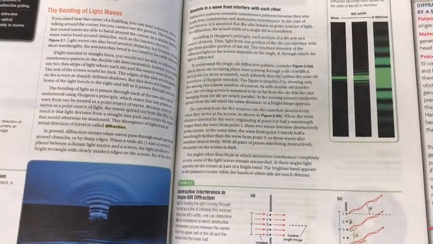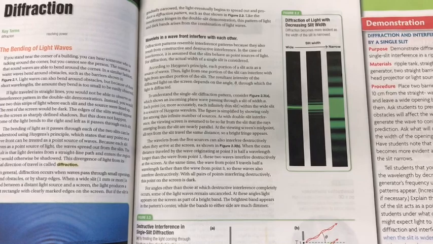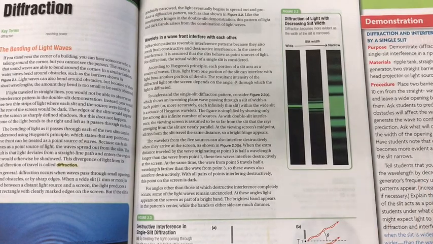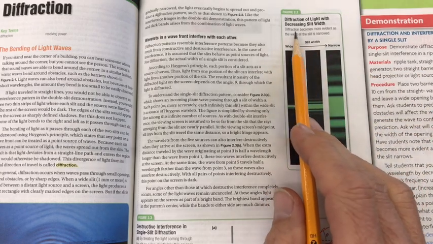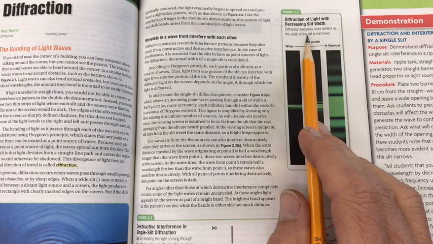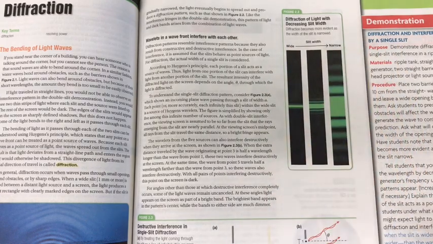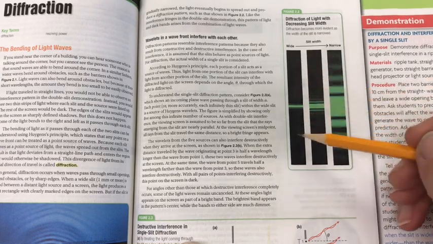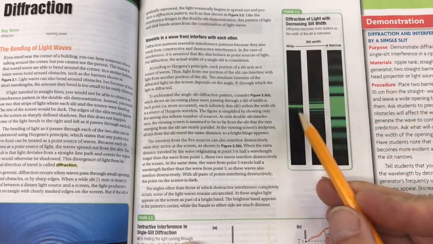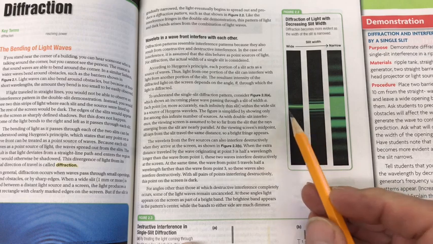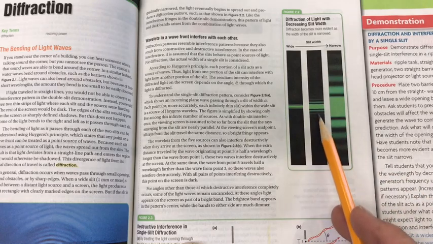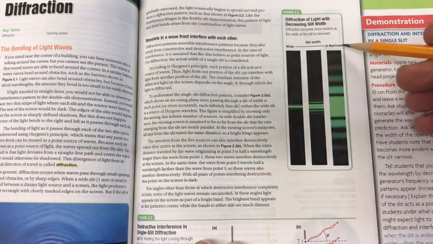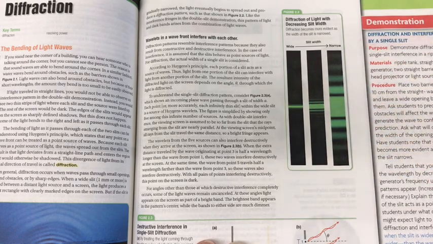Well, this is a similar story, but instead of having just one or two slits, we're going to have many more. First of all, this diagram shows diffraction becomes more evident as the width of the slit is narrowed, which kind of goes against what you might think. This is the picture of light on a screen when the slit is wide. As the slit gets narrower, the pattern spreads out, and when the slit gets very narrow, you get a very wide pattern.